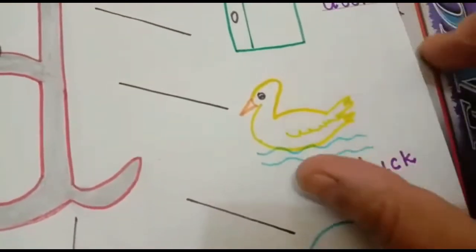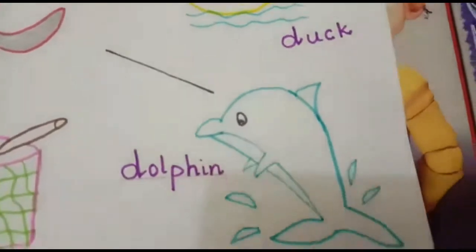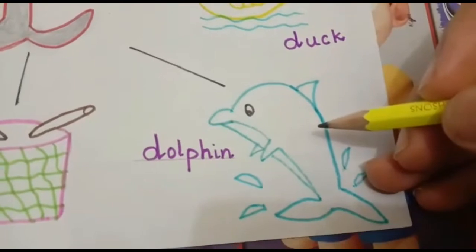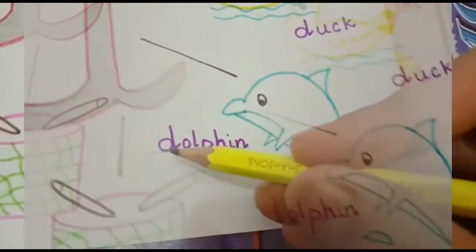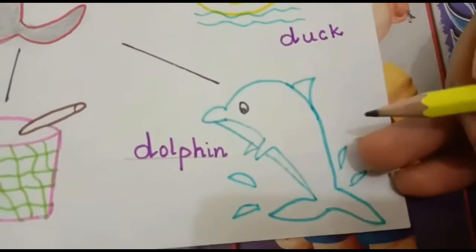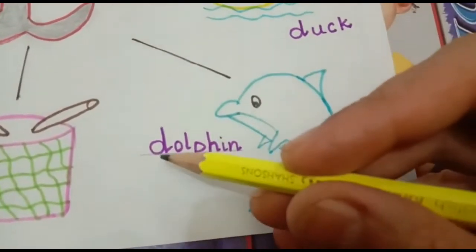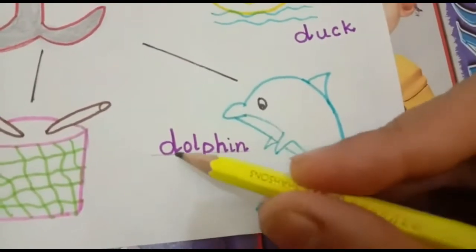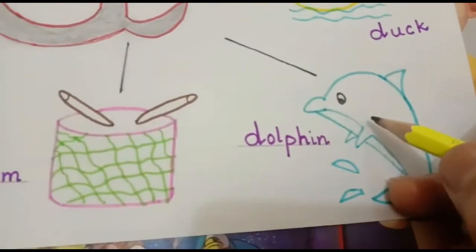Great. And now come to the next word. Yes! Wow! This is a dolphin. And D is the first letter in dolphin. D. D. Dolphin. Okay, now next word.